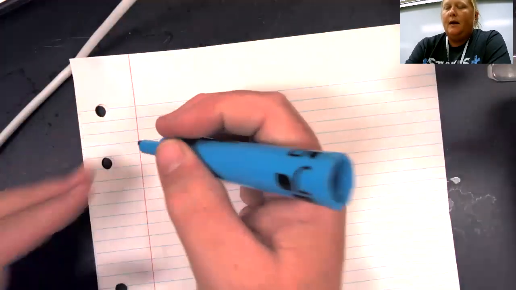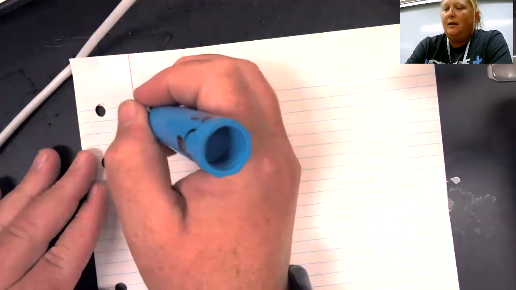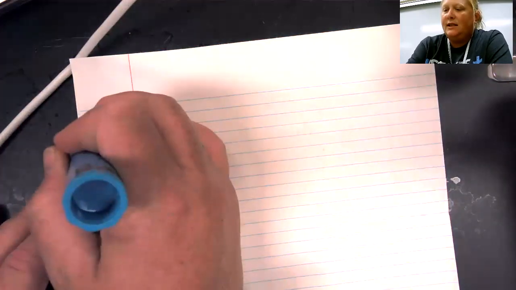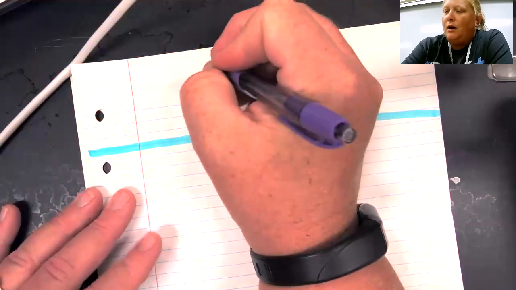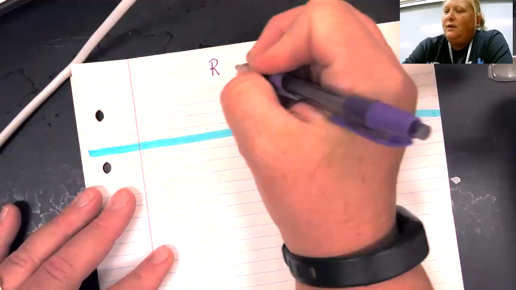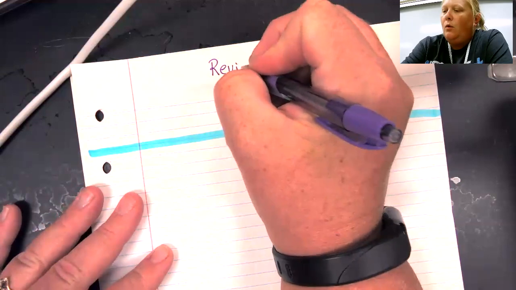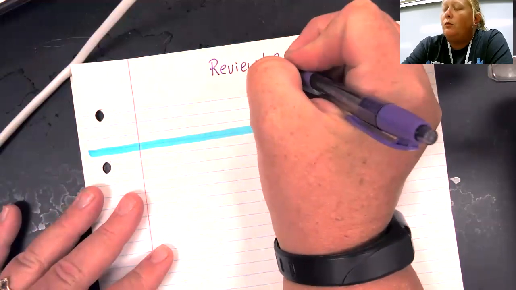Okay, so the first thing we're going to do is kind of notes in some sort of fashion. So we're going to make it kind of interesting. I'm going to take my highlighter and go across this. I'm really into big ideas. So we're going to call this review section 1.1 or 1.2.